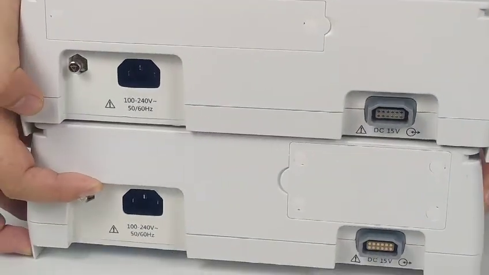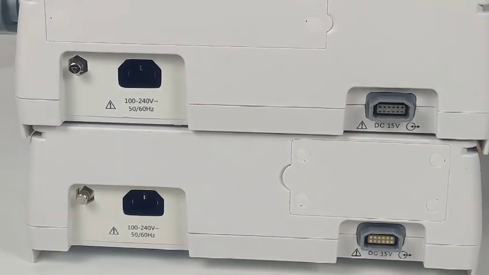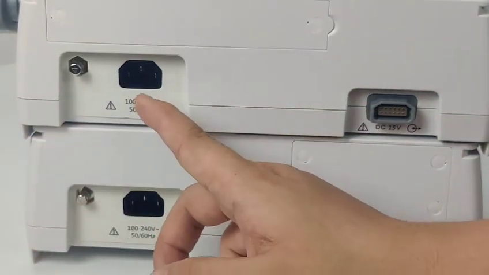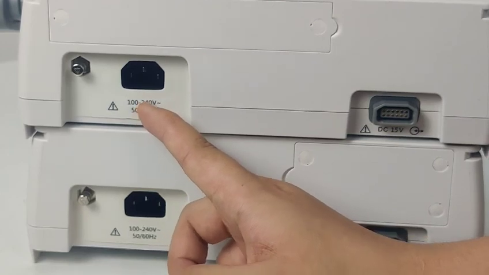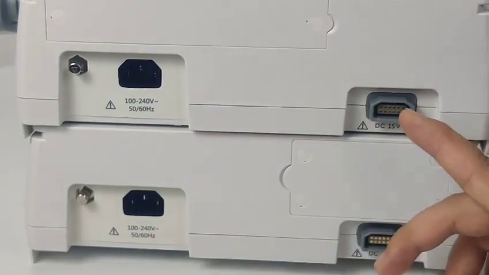Finally, let me show you the back of the product. Obviously, we can see that there are two ports. This one port is the AC power connection port. It can connect to the external power supply through this port.